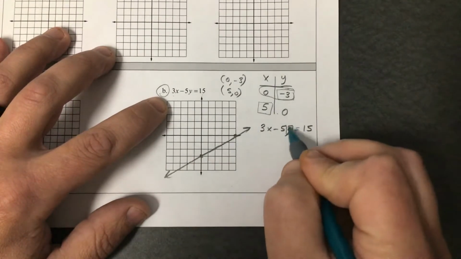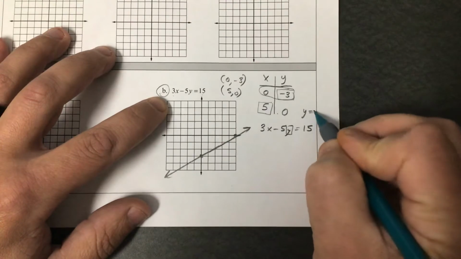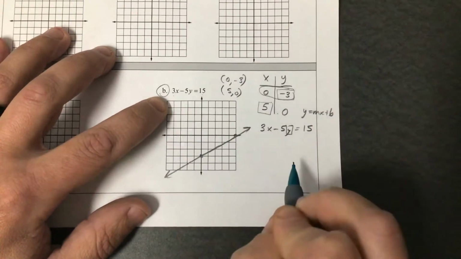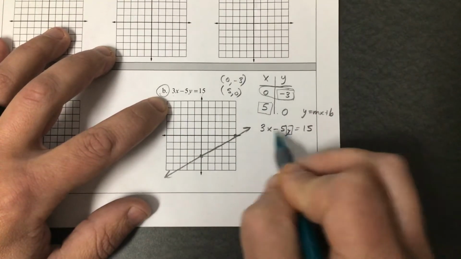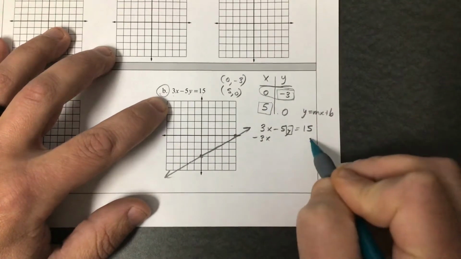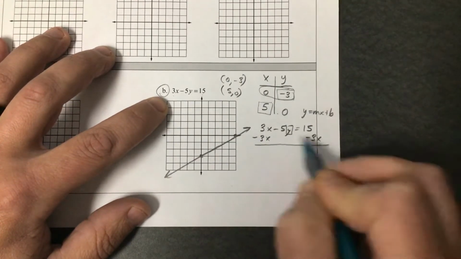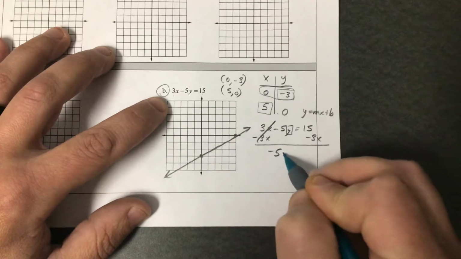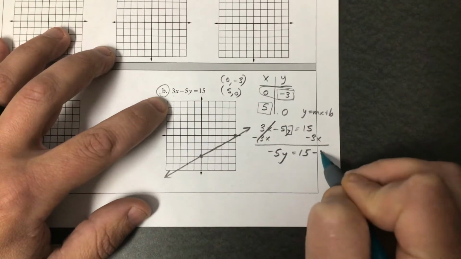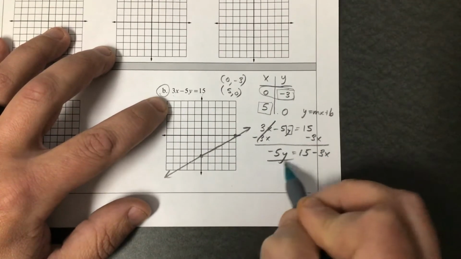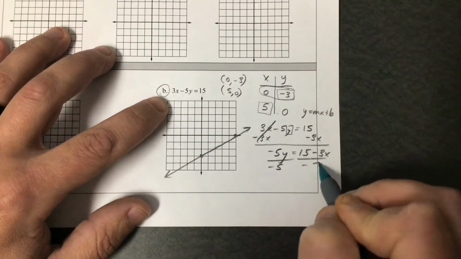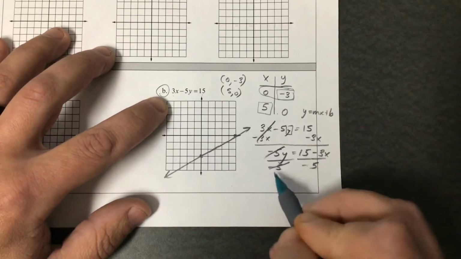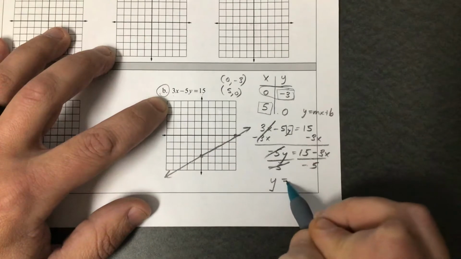To do that, I'm going to turn this equation into y equals mx plus b, which means that I'm going to solve for y. So I'm going to subtract 3x from both sides, and I'll be left with negative 5y is equal to 15 minus 3x. I then divide by negative 5. This guy goes away, and I'm left with y on this side, which is what I want.